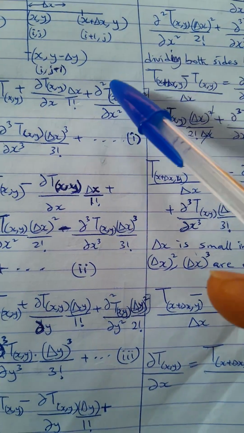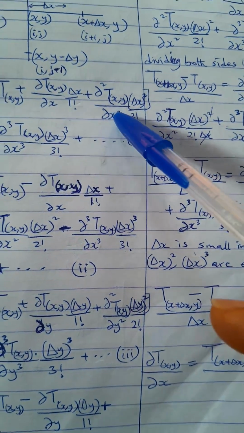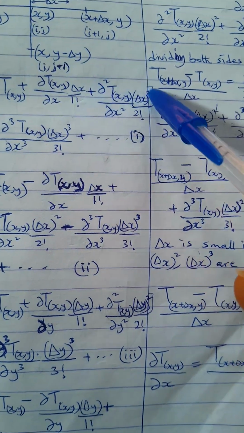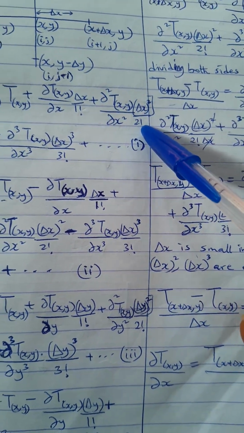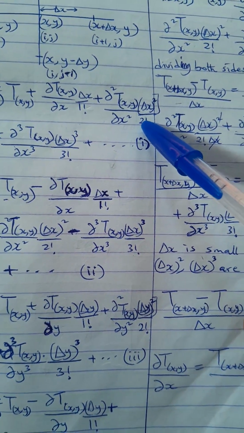So what you need to know is that anything that is here must be here, and also here, and here. You know everything is the same. 2, 2, 2, 2. So if you don't have 2, 2, 2 here, there's a mistake there. So you need to rewrite the equation.